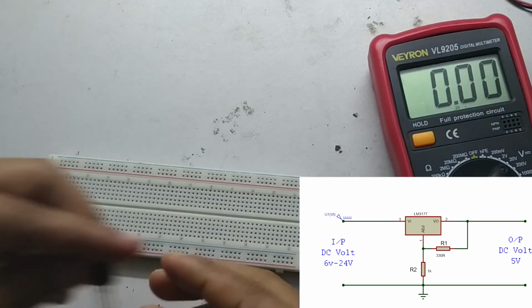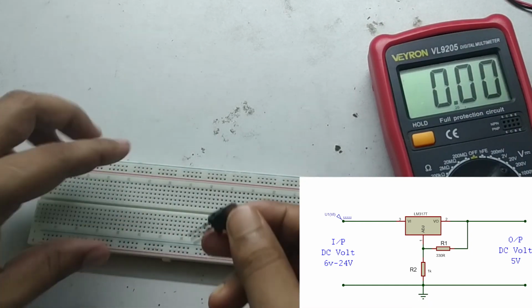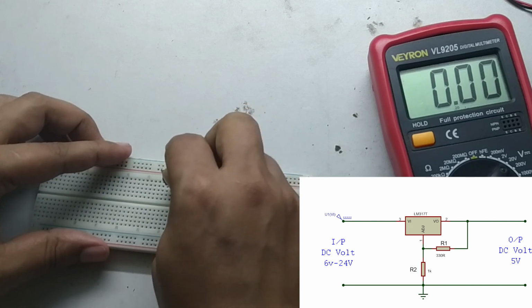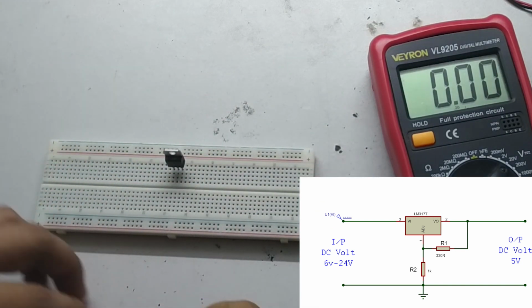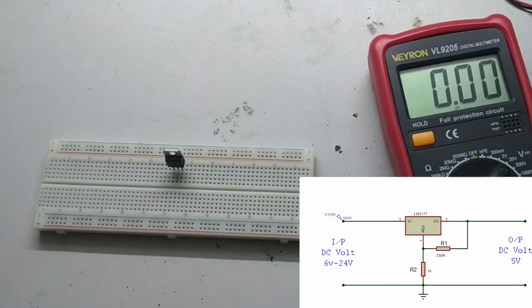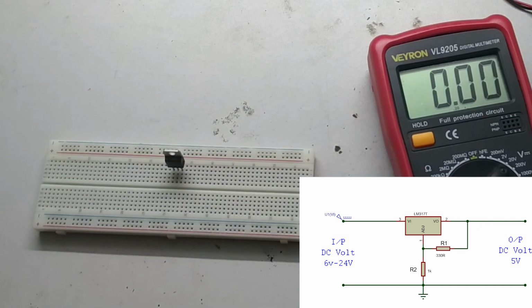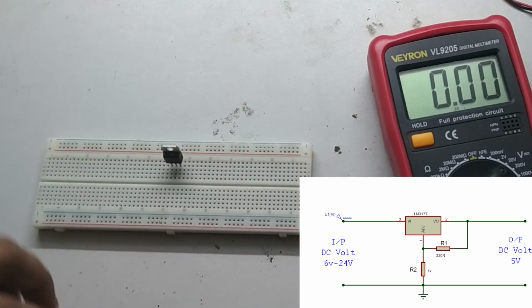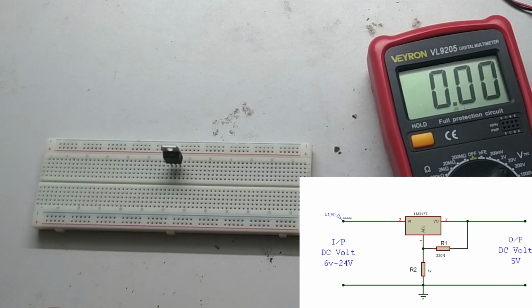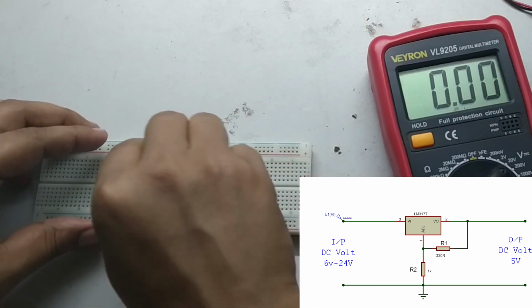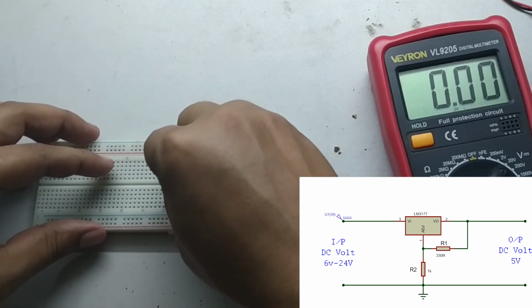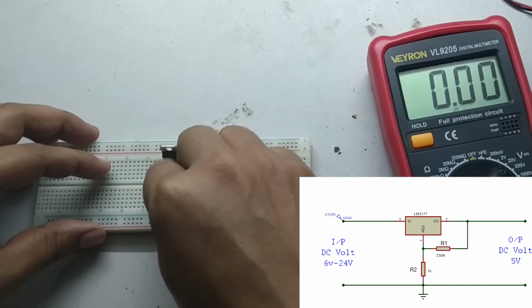So this is the IC LM317. I set the IC. V in is pin number 3, V out is pin number 2, and pin number 1 is adjust. I connected a 1K resistor to the adjust terminal.